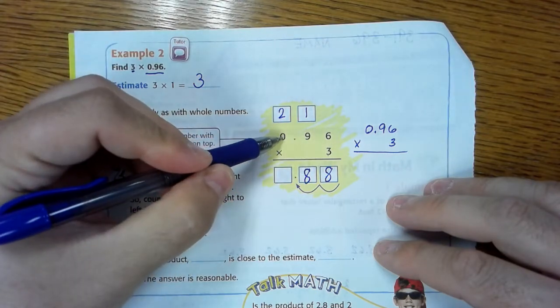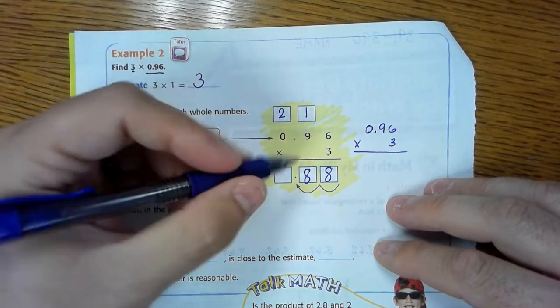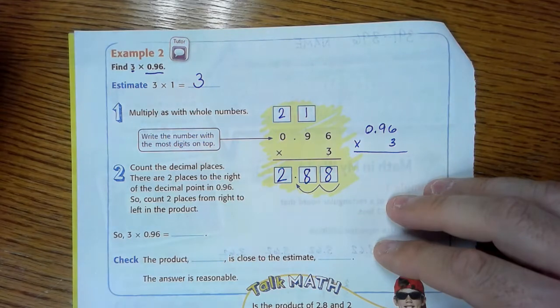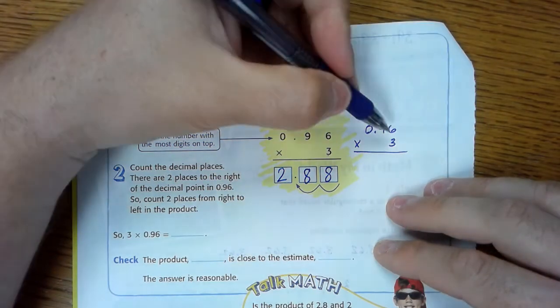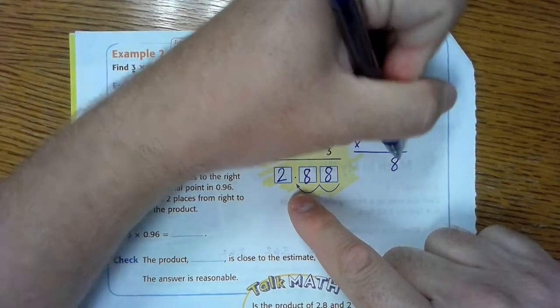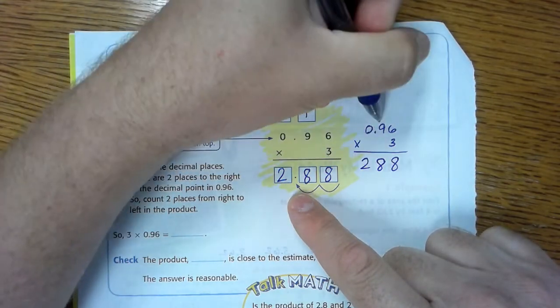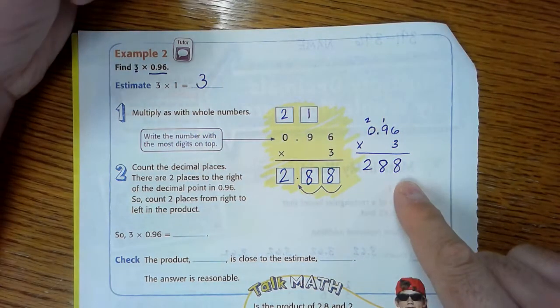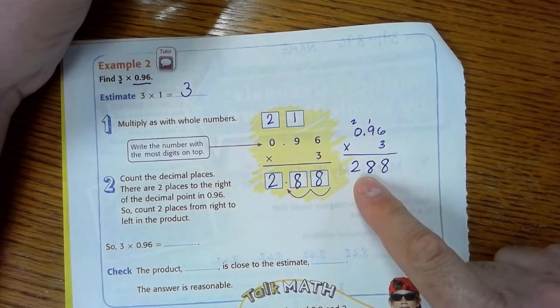3 times 0 is 0. Add the 2, you get 2. All right, now if I was doing it over here, see, they've already done all this work for me. Again, I'd have the same thing right here, right? I'd have that as my work. But down here, I don't have any decimal points.